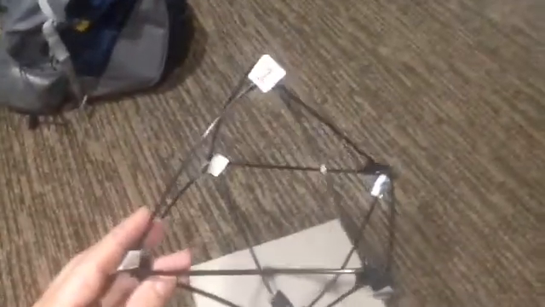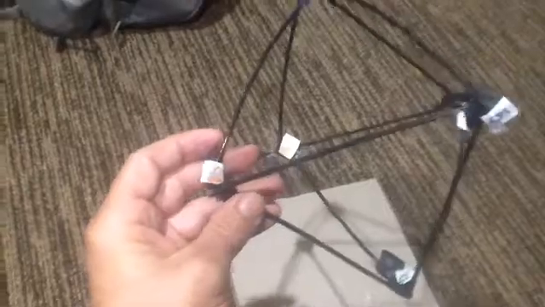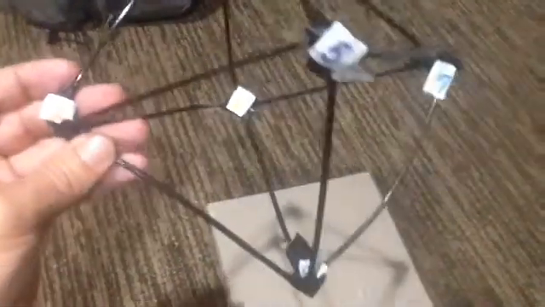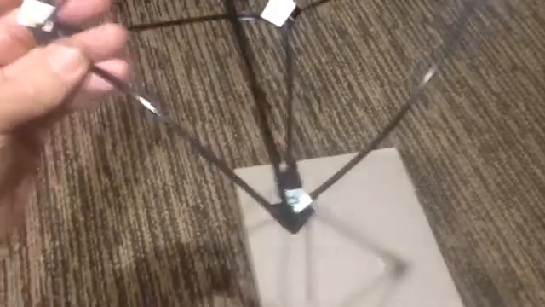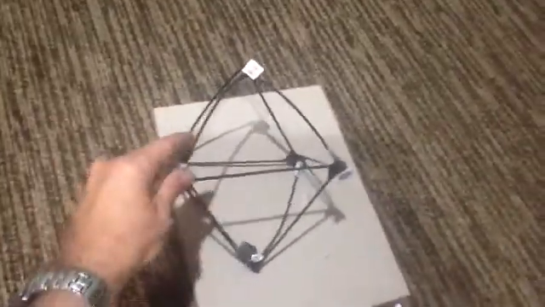Alright, now let's follow the numbers again, the sequence. 1, 2, 4, 8, down here, 7, 5, back to 1. So what this is, and I mean that's very rough because this is made of stirrers.